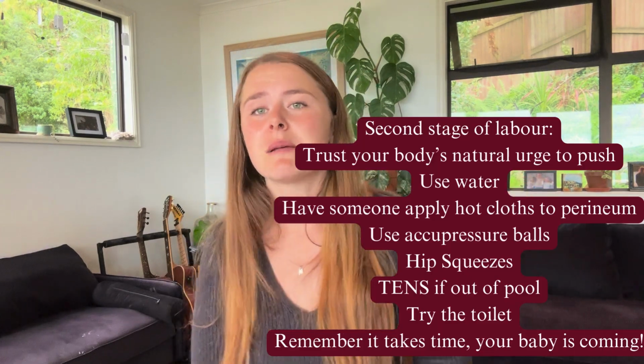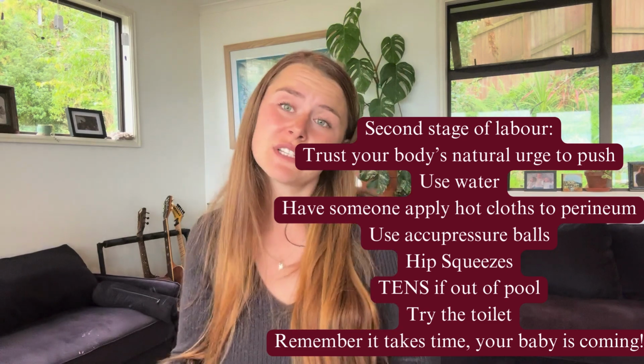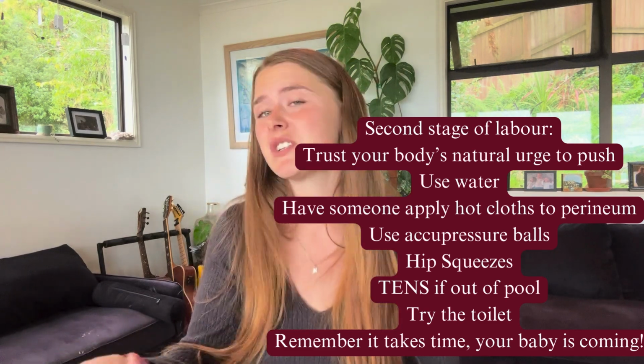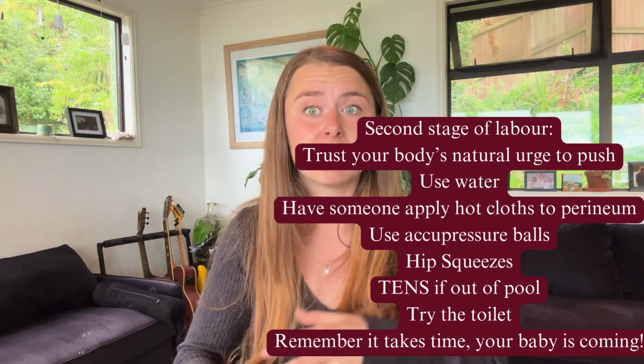Some people like hot cloths on the perineum. Some people like to use the water, so birth in the pool, which is considered really safe in low risk people.